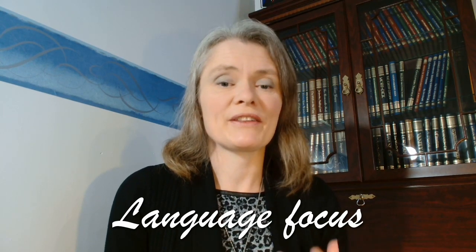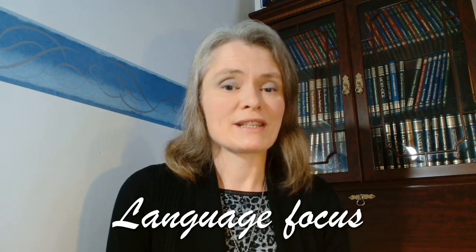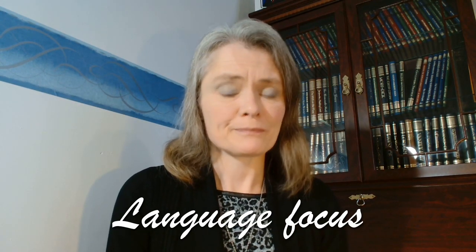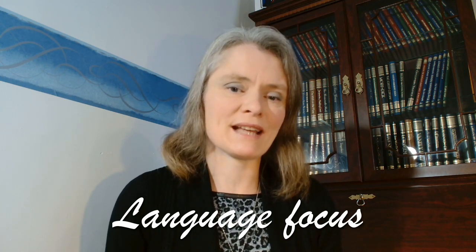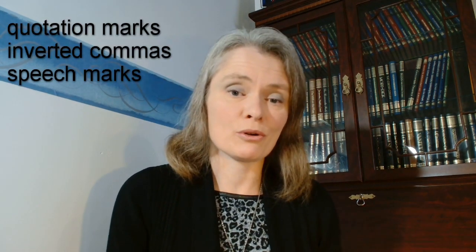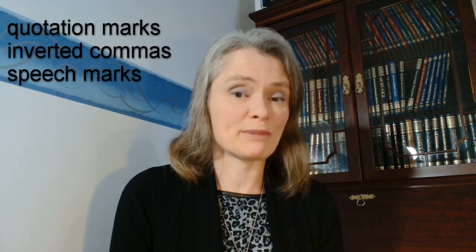In both of these articles, we've just seen that people's words have been quoted. So for our language section, we're going to look at the grammatical side of quoting speech. Quotation marks, also called inverted commas or speech marks, are used for quoting a person's exact words, whether they are spoken or written.